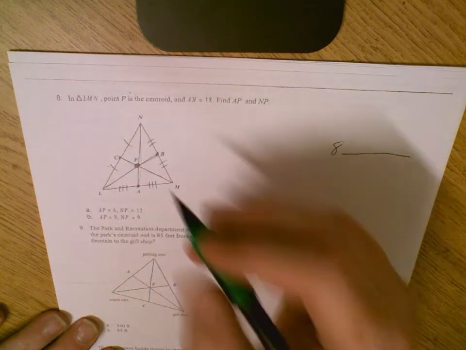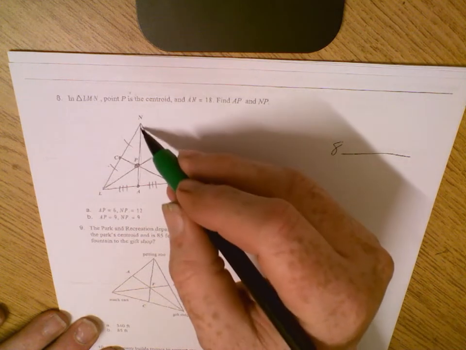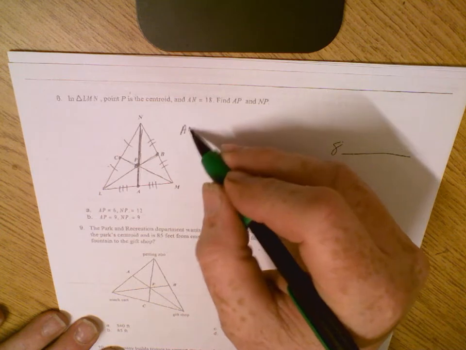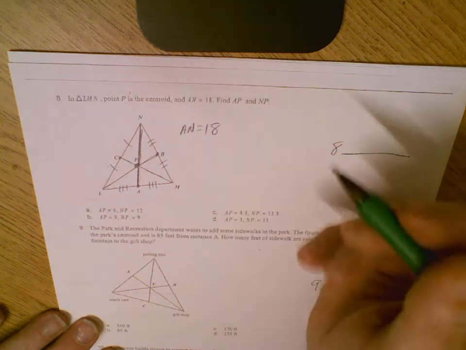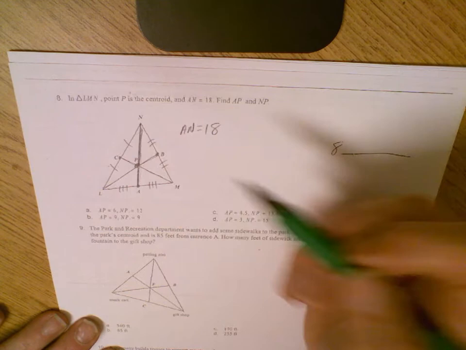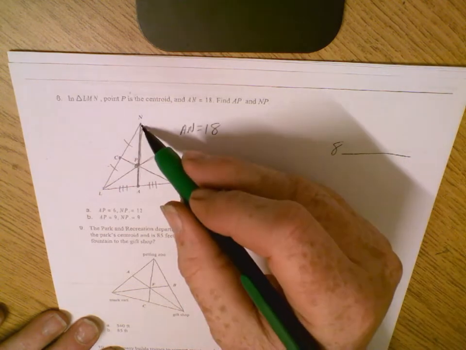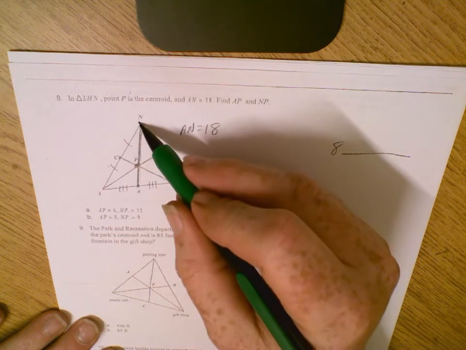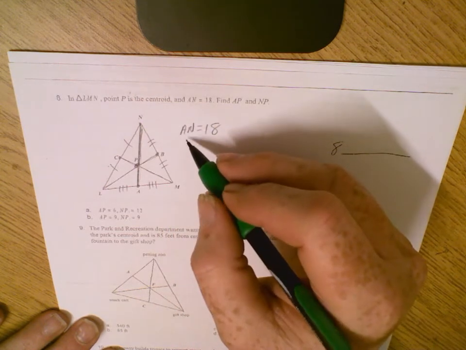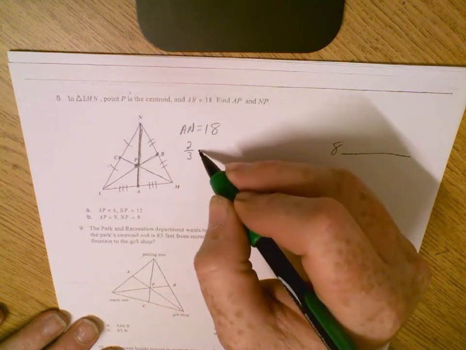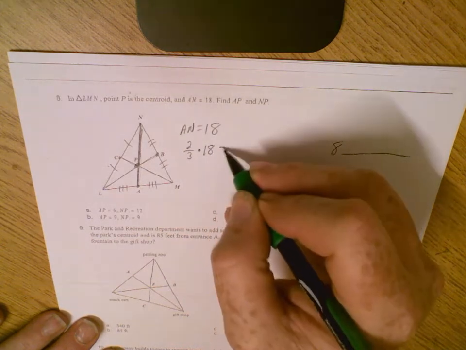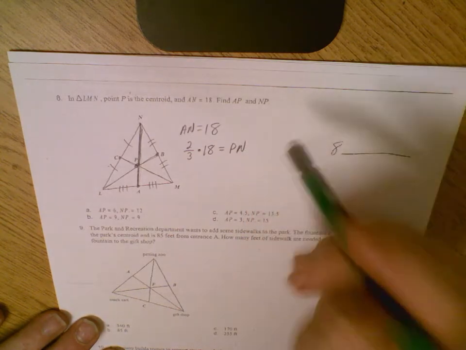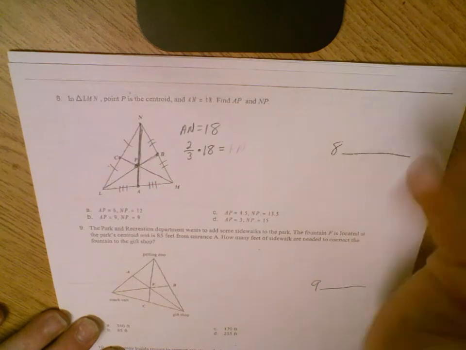They tell us segment AN, that's this whole thing. That whole median is 18. So AN equals 18. Well, our theorem about centroids said that the distance from the centroid to the corner is 2/3 of that. So 2/3 times 18 would have to be segment PN, or segment, they actually name it segment NP. Same thing.